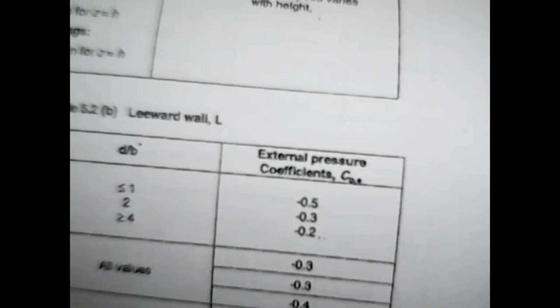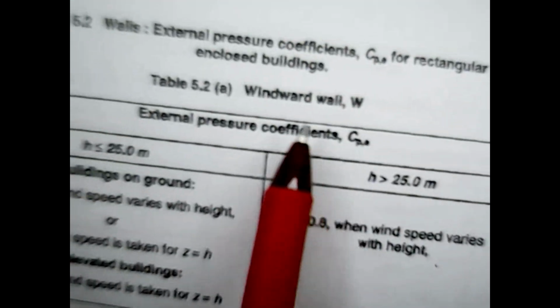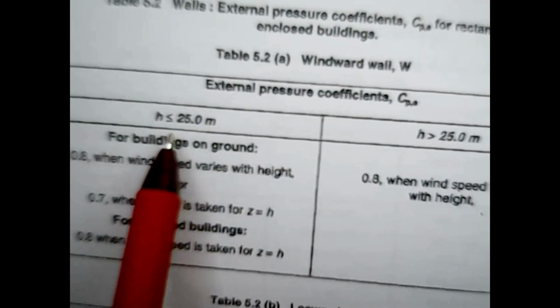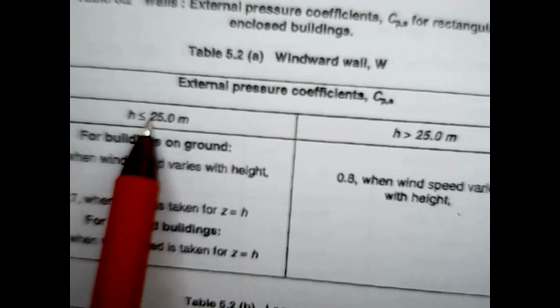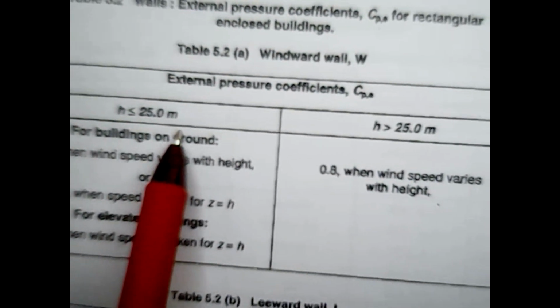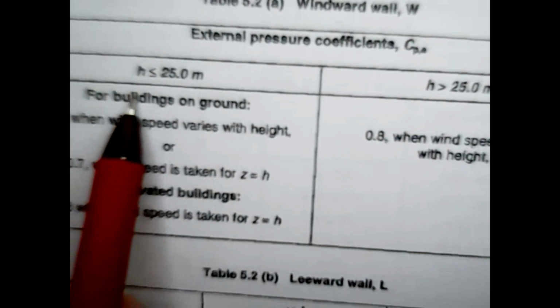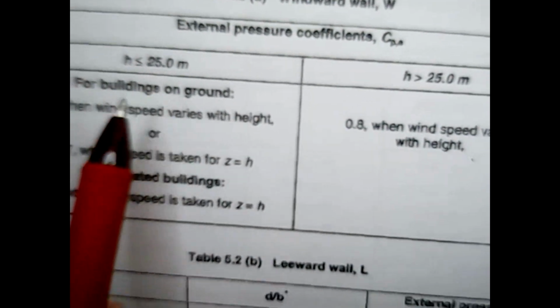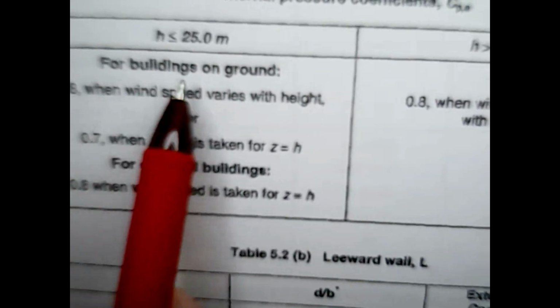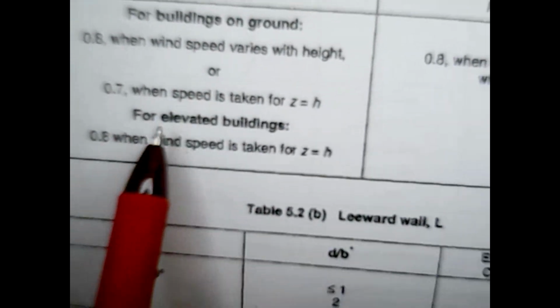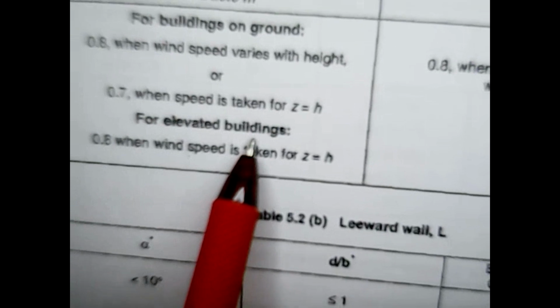If you look for the windward wall, the external pressure depends on the height, whether it is less than 25 meters or more than 25 meters. If it is less than 25 meters, you have to look at whether it is for buildings on the ground or for elevated buildings.